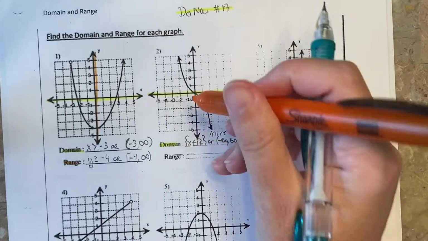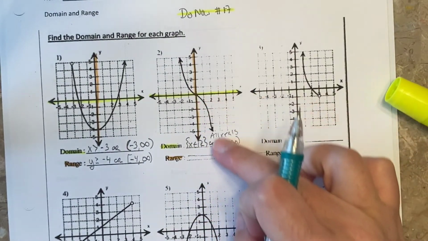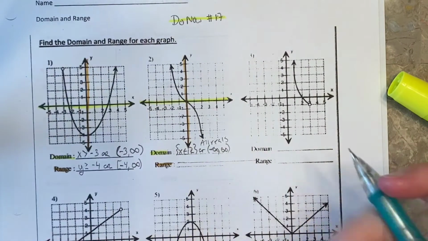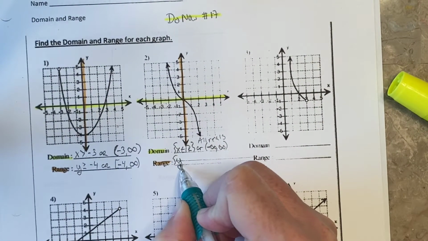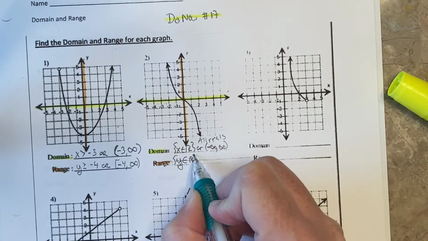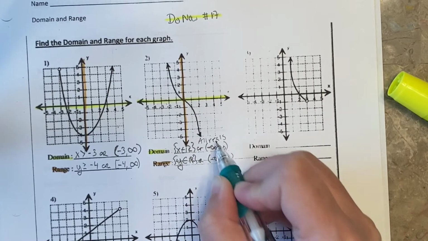Okay, so now for your range, which is down to up, same exact thing, because these are continuing to go down, continue to go up. So again, it's all reals. I'm just going to basically copy this. The only difference is this has to be Y. So be careful. That is Y and not X. So -infinity, +infinity, and still all reals.